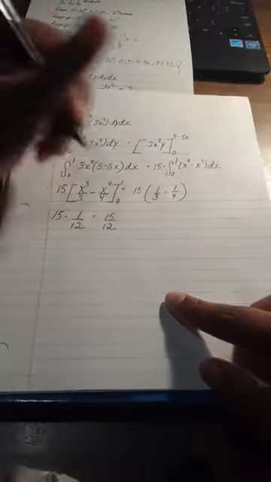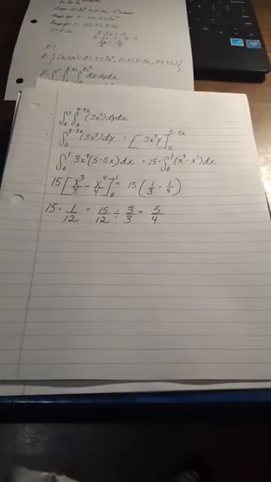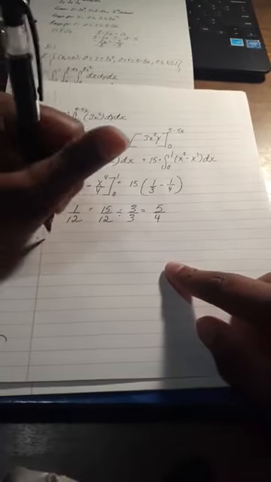And 1/3 minus 1/4 is 1 over 12, so we get 15 over 12. But you always want to reduce as much as possible. We can divide both the numerator and denominator by 3, giving us 5 over 4. And that's about as far as we can go with it. So that would actually be the answer.